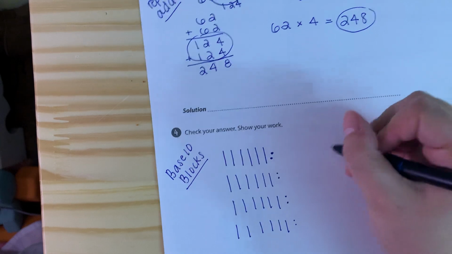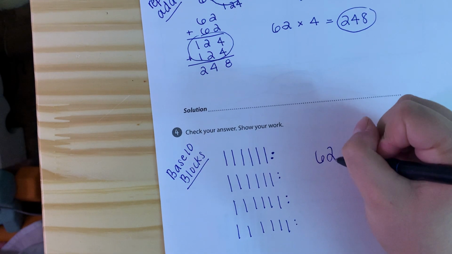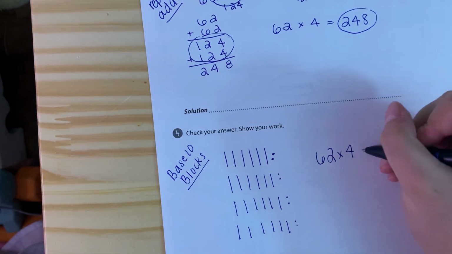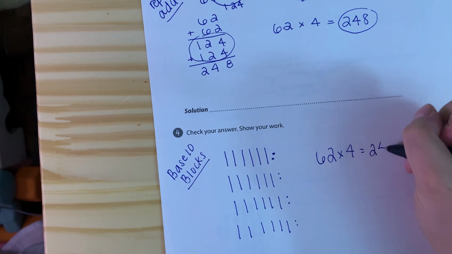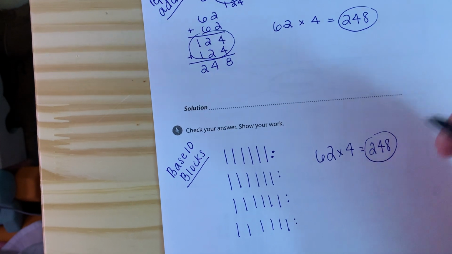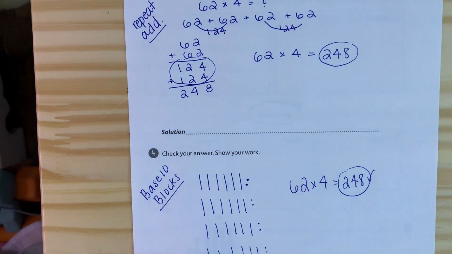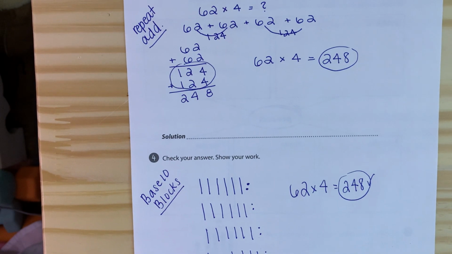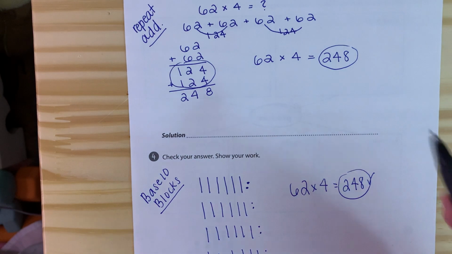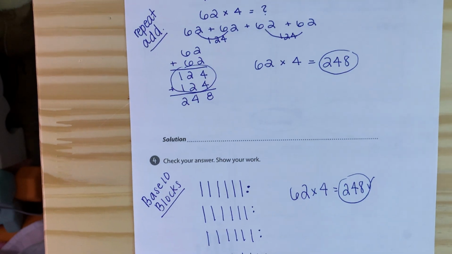247, 248. So we just checked our work. 62 times 4 is in fact 248. So if you have any questions, friends, this is just getting practice with both strategies. We're using one to do the math and the other one to check our math.